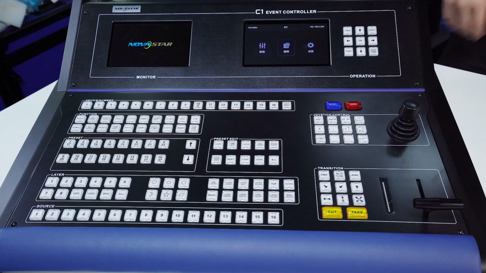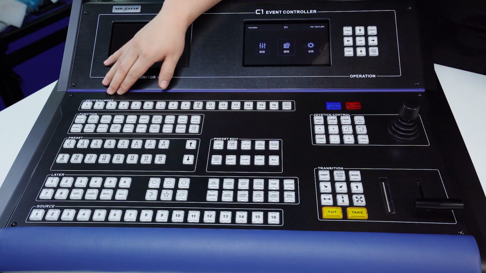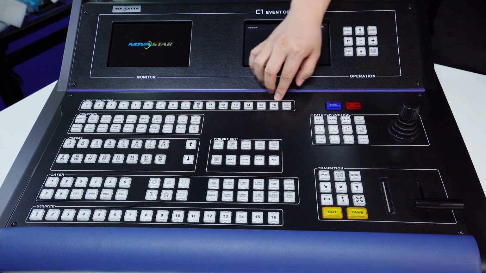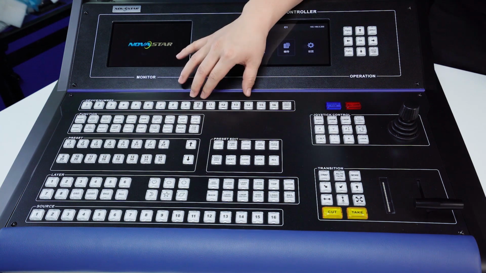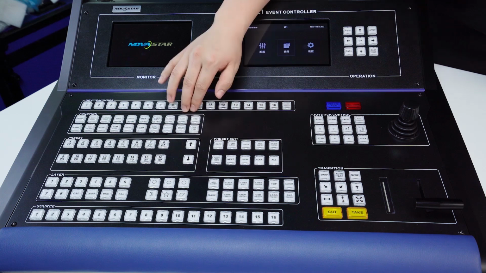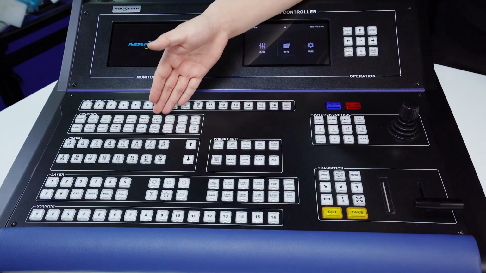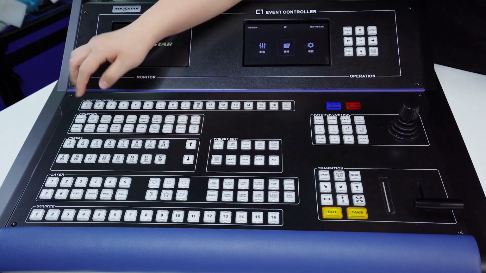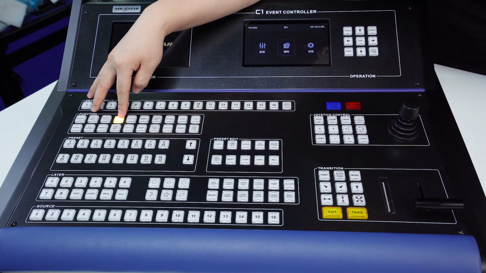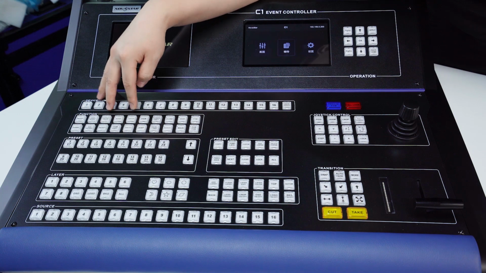Okay, let's see. Here is the numbers area. The C1 supports a maximum of 16. We can control and connect 16 devices at the same time. And this part is the function area, where you can get into the corresponding interface like the mosaic, output color configuration, the EDID adjustment, background capture, etc.